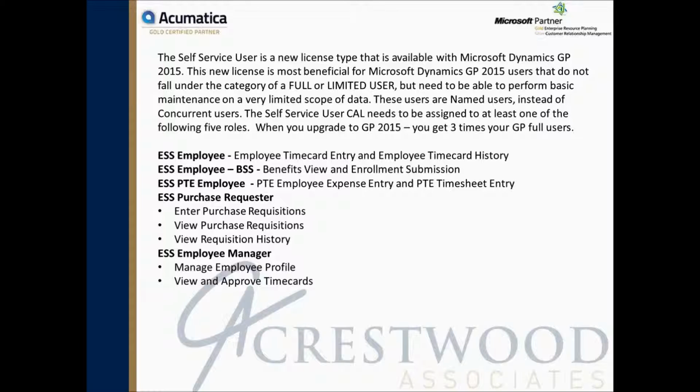Okay. So the purchase requisition, then be able to view them after you put them in, and also look at the history. Okay, so those are the purchase requester. And then, of course, you need to have the approvers, and that's what the employee manager is. So that manager can manage your employee profile and view and approve time cards.